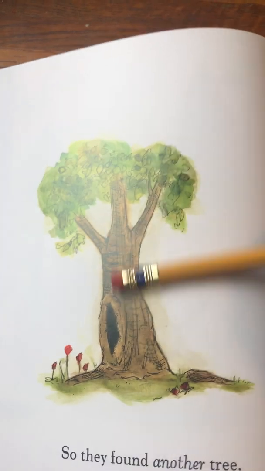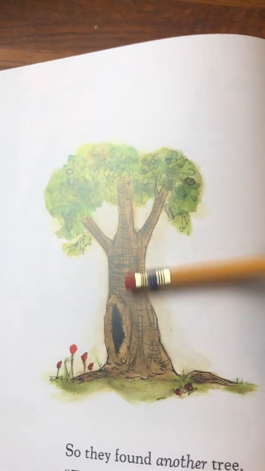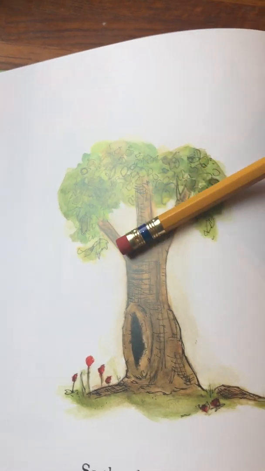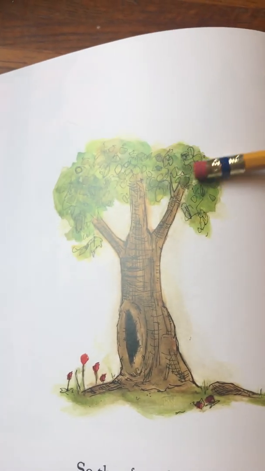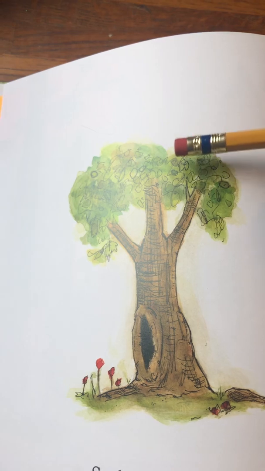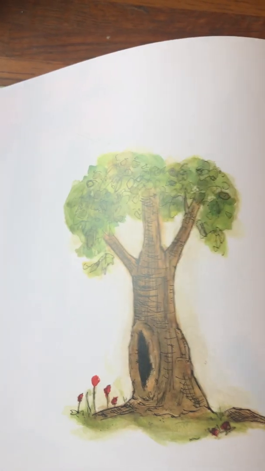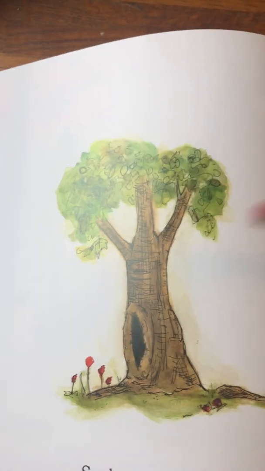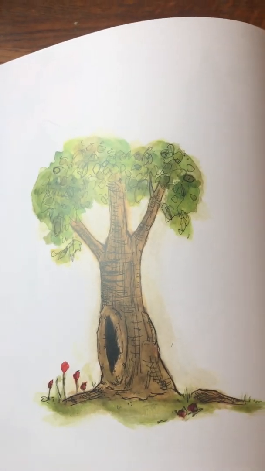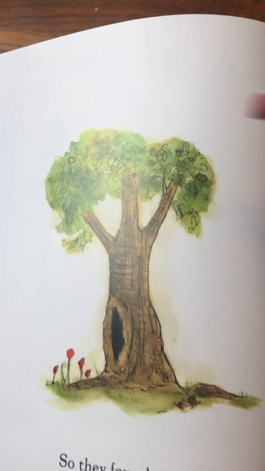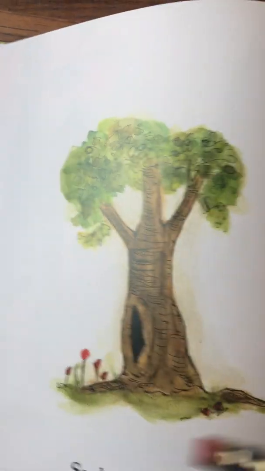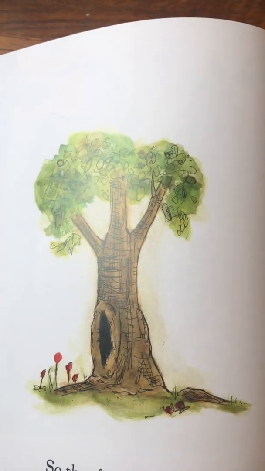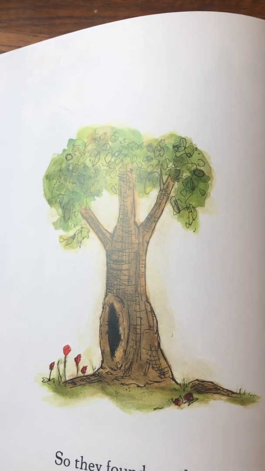Wow, great job. I'm noticing that the trunk of the tree sort of looks like a rectangle, and so do the branches. I'm seeing some circles and some blobs in the leaves of the tree, and I also see an oval right here, this hole in the middle of the tree. Great, now we look from top to bottom and say what we notice. So say out loud what you notice in this drawing.